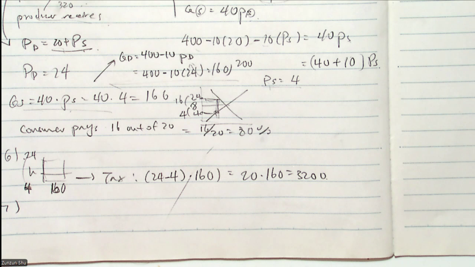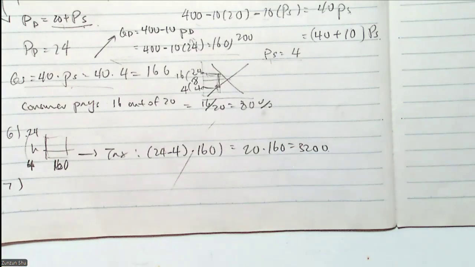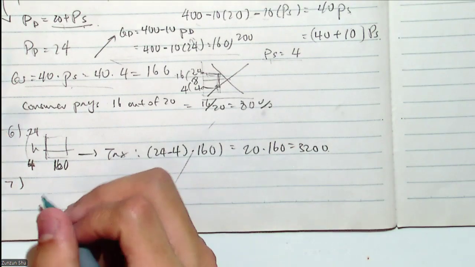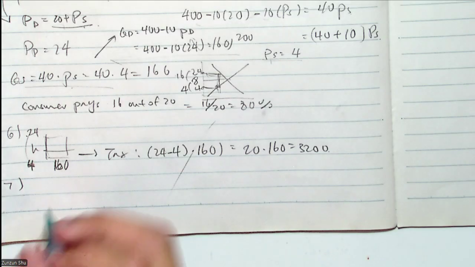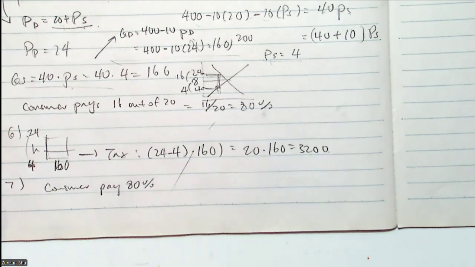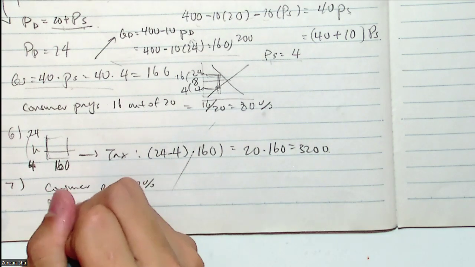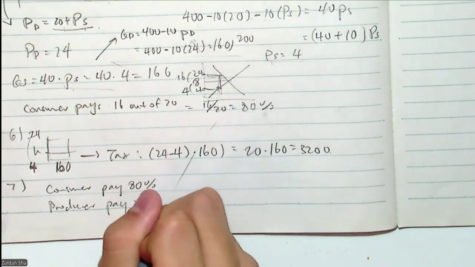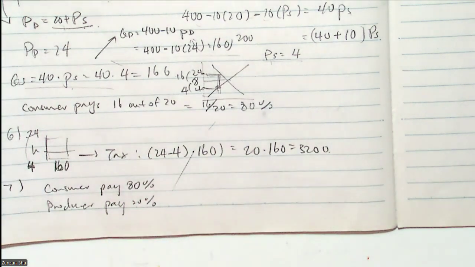7, the question asks, based on the incidence of tax, what can we conclude? Okay, so this is honestly sort of difficult to explain theoretically, but the way to do it, I would say, is like this, right? So you take a look. How much percentage does the consumer pay? Consumer pays 80%, right? And producer pays 20%.